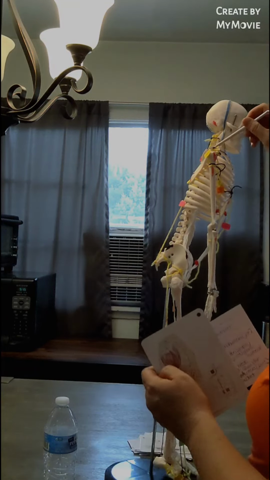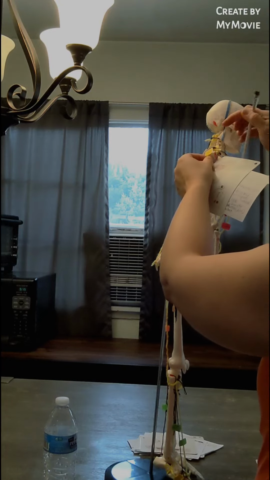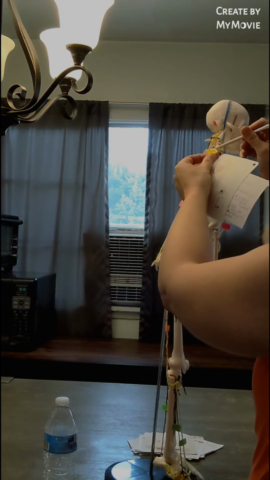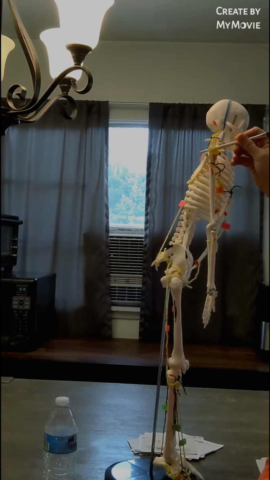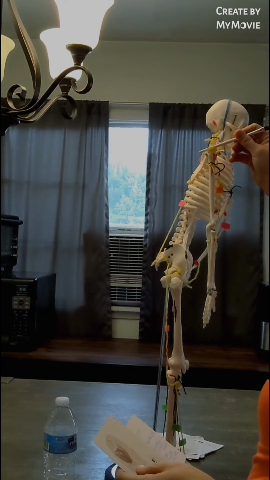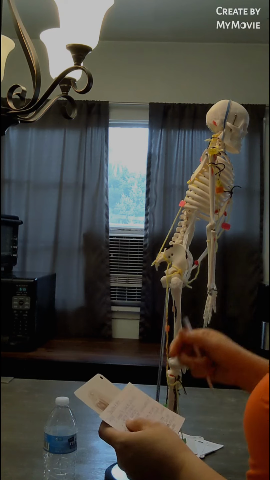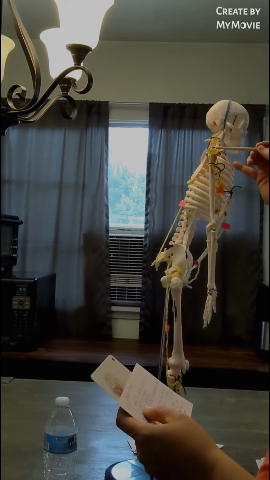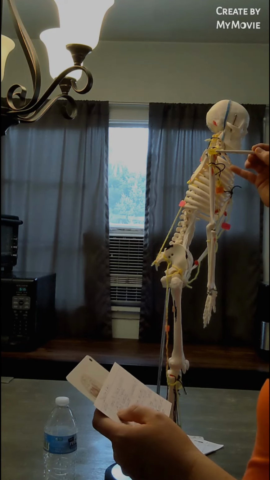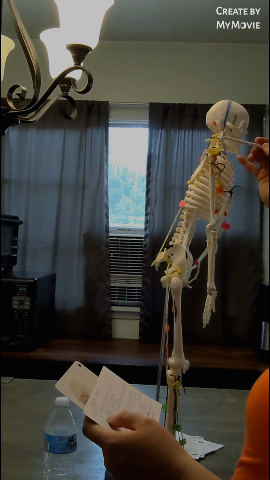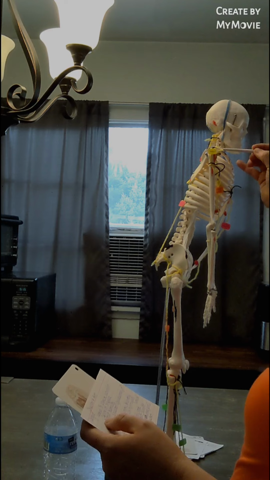And we have the deltoid muscle. It's labeled right here. You can see that. And then the origin is the lateral side of the third of the clavicle and the acromion. It's right here.